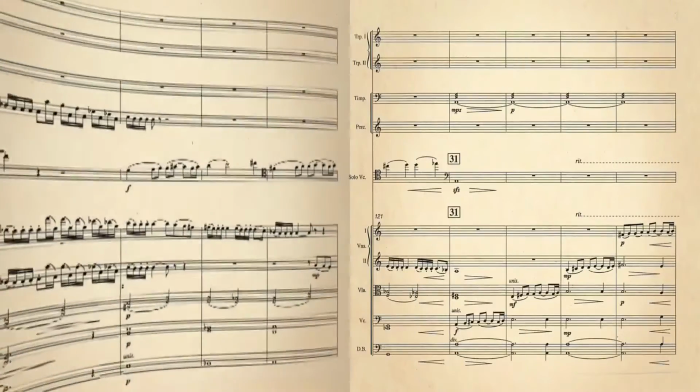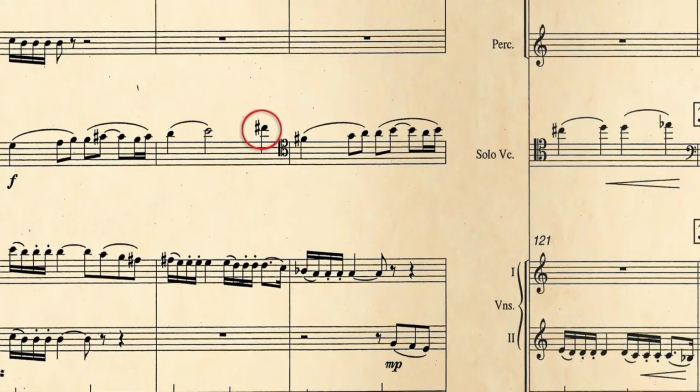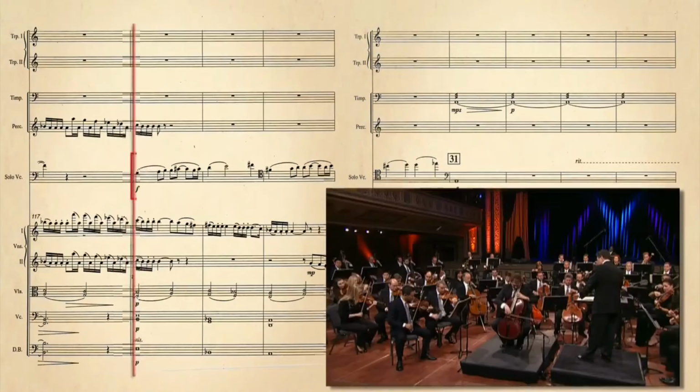Now let's look at a passage in the third movement of the Jones Concerto that uses the tenor clef. The last note of the second bar, an F sharp, uses two ledger lines in the bass clef. The next bar begins with exactly the same note, but this time it's in tenor clef, eliminating the need for ledger lines.